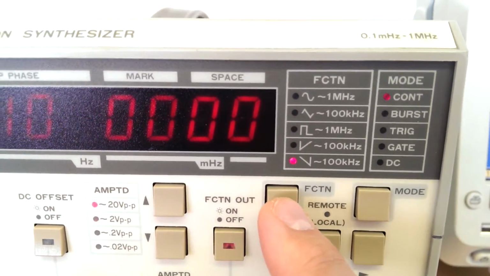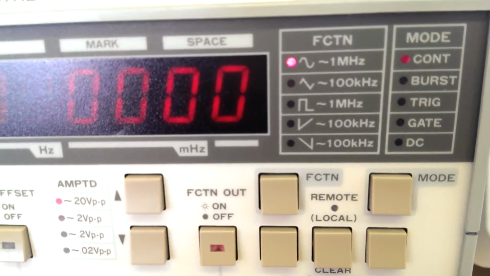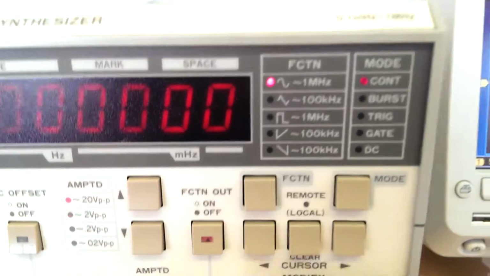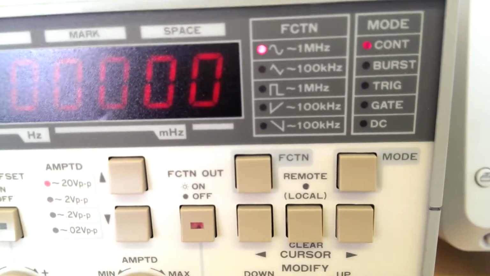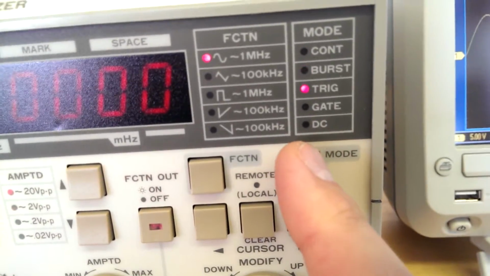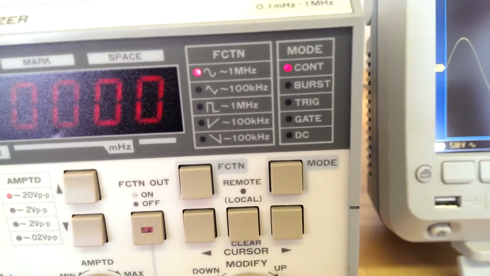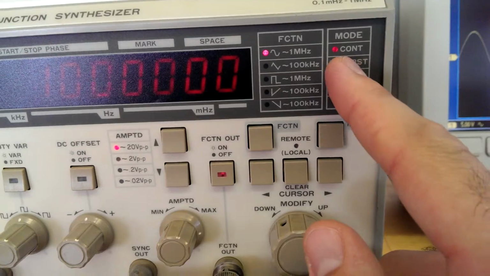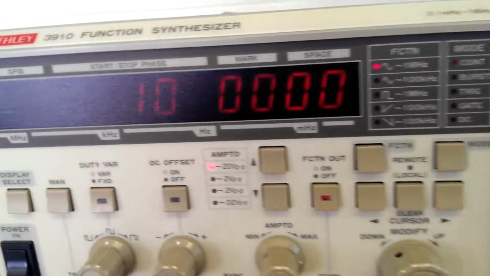You guys are going to be using a sine wave. So you push this button until the light highlights the fact that you're on a sine wave. And you want it to be in continuous bursts, or continuous sine wave, so you press continue. Make sure that this portion of the mode is highlighted.